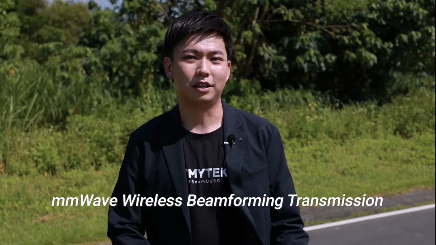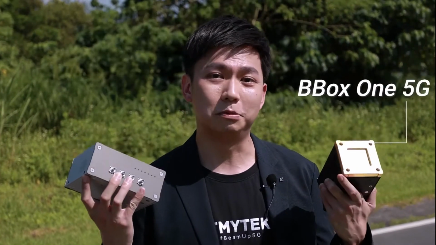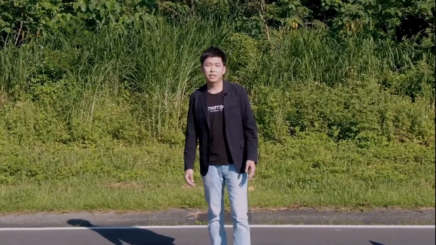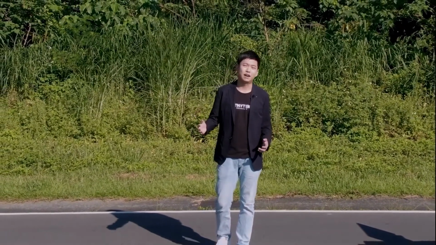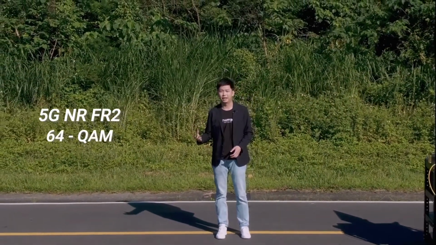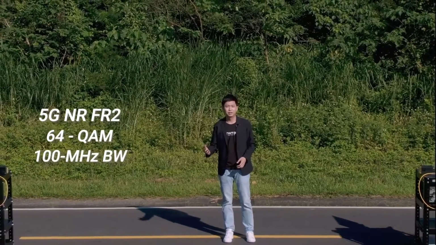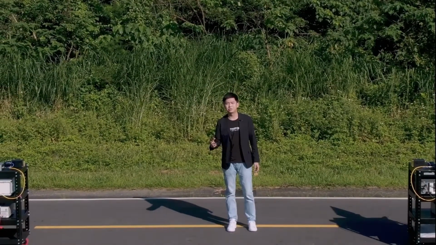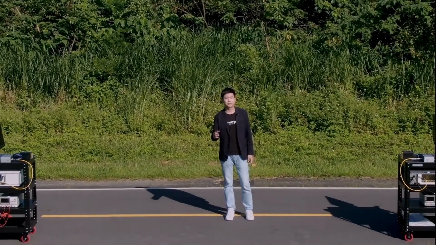How do we develop the mmWave wireless beamforming transmission? You can do this by using TMYTEK's BBox and UD Box. In this section, you will see a mmWave wireless communication demonstration based on the 5G NR-FR2 protocol with 64 QAM modulation and 100 MHz bandwidth. Therefore, you can conduct your research and development by using this architecture.